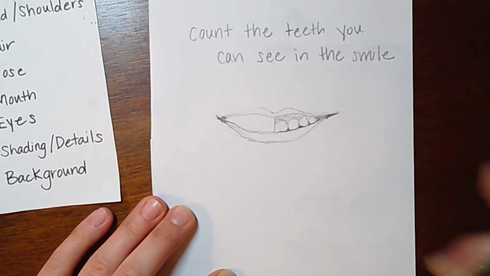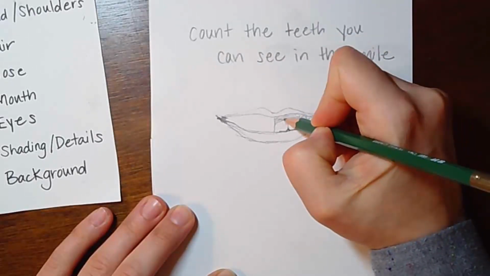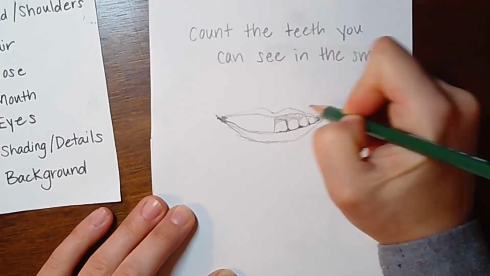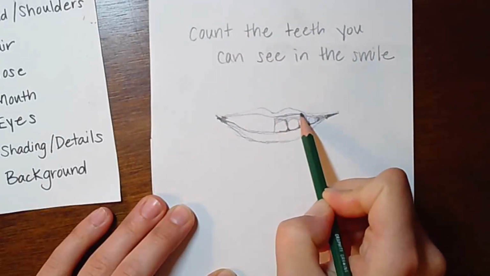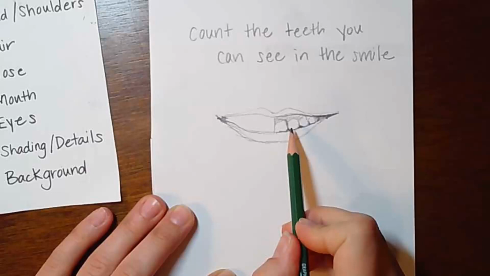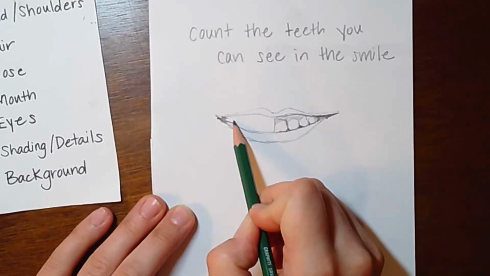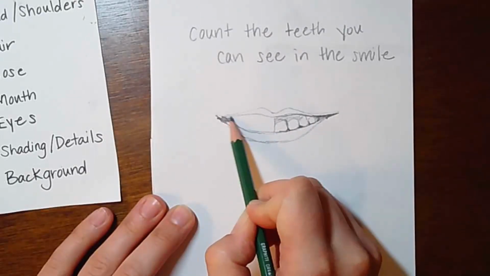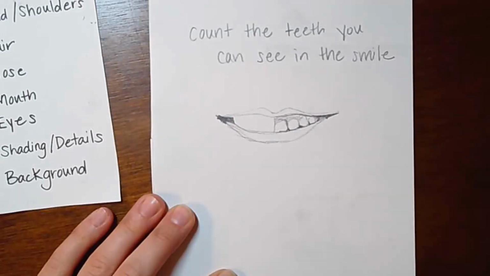And then I've got a trick at the end that's really going to help it. Okay, and I'm going to do the same thing over here. However, I see my smile is slightly turned, so I see more of a shadow on this half.